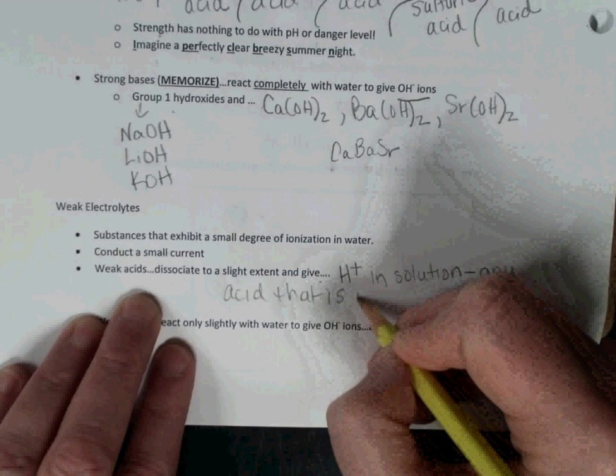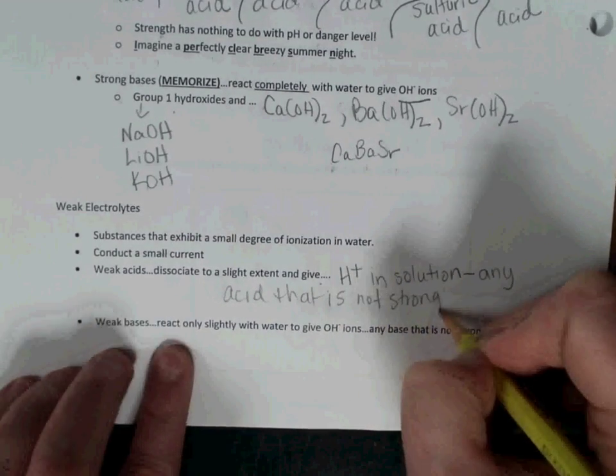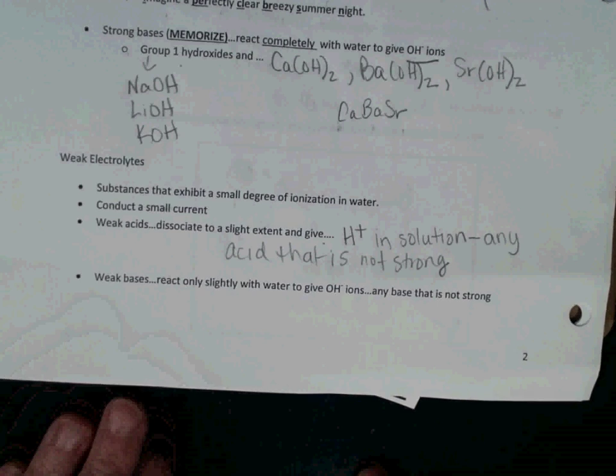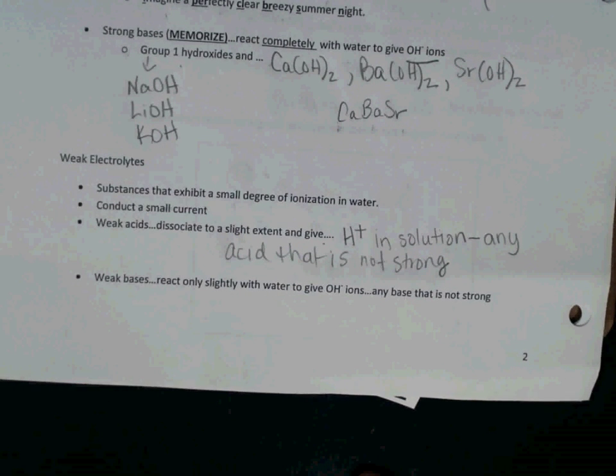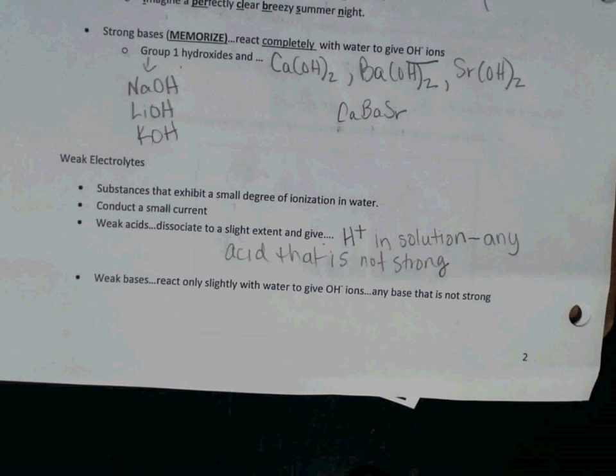And this, remember, is any acid that is not strong, that is not one of those six. And then the weak bases react only slightly with water to give hydroxide ions, and it's any base that's not strong. That's written in there for you. So if it's not on our list to memorize, remember, it's considered weak.